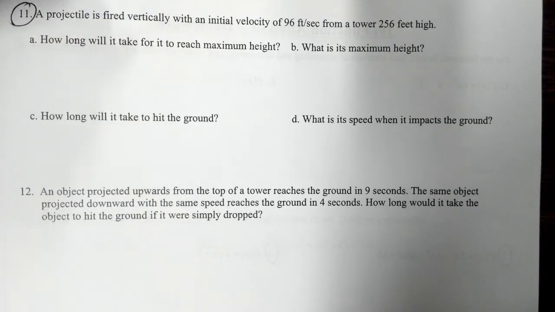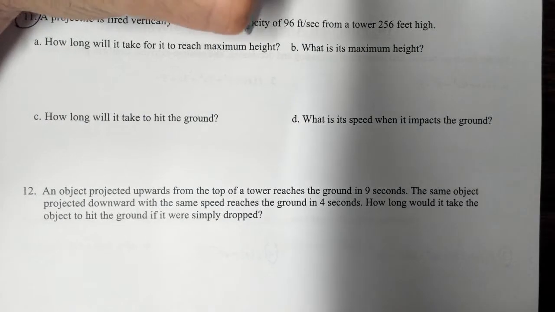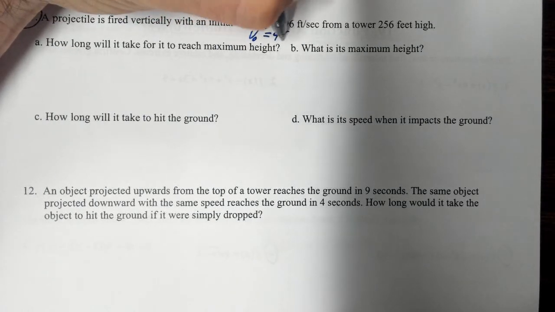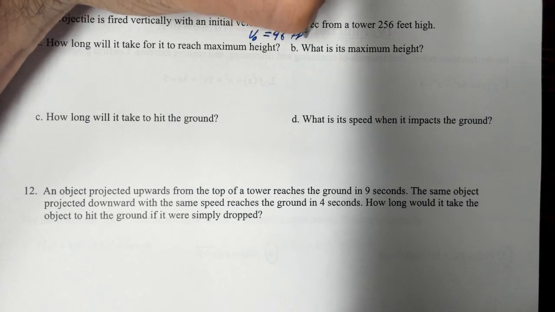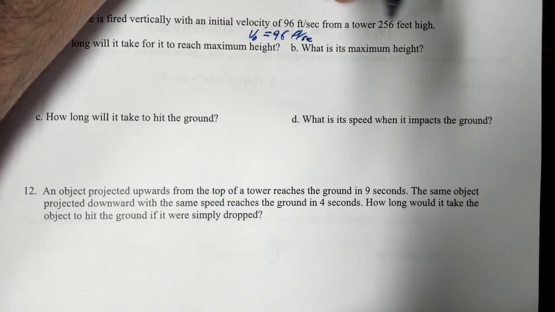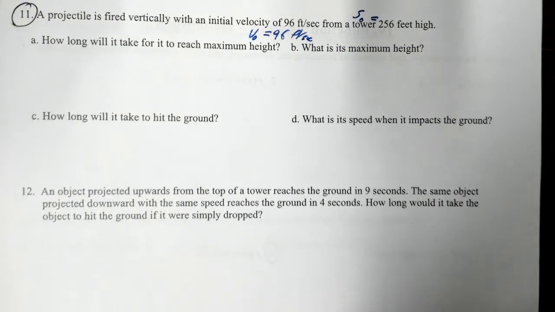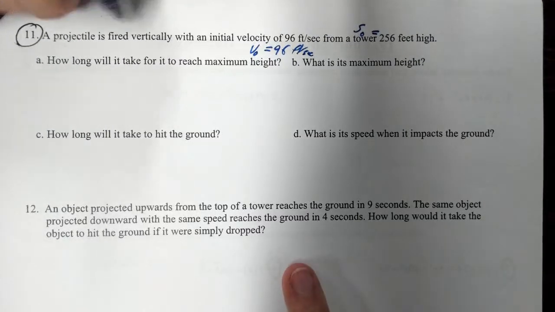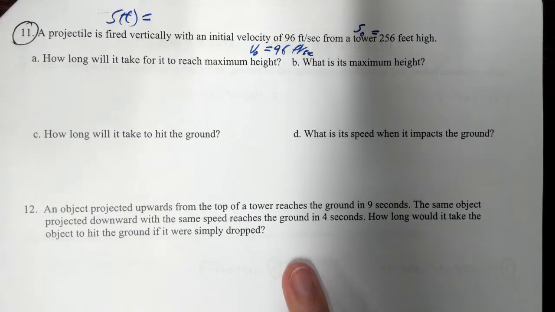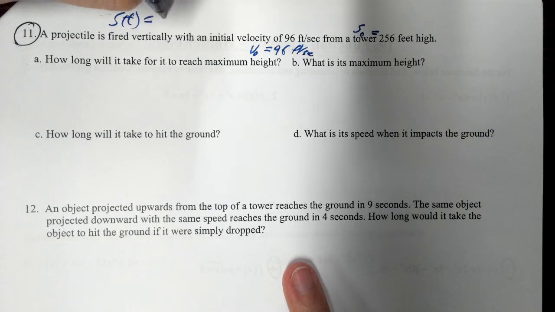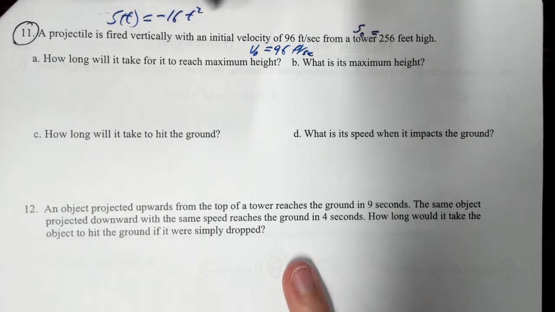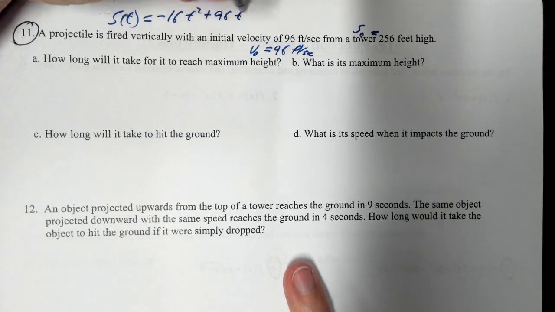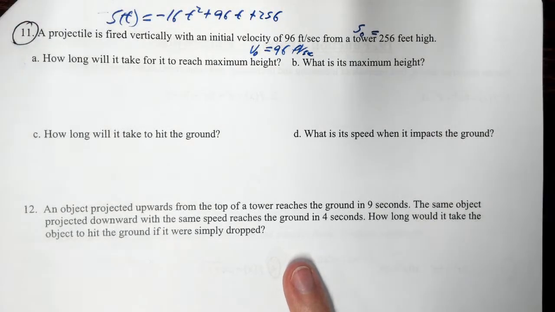11, similar to problems we've already done, 7 and 9. Projectile fired vertically with an initial velocity of 96 feet per second. So, V sub 0 equals 96 feet per second, from a tower that's 256 high, so that is S sub 0. Now to make our position equation, S of t equals negative 16 t squared plus 96 t plus 256.